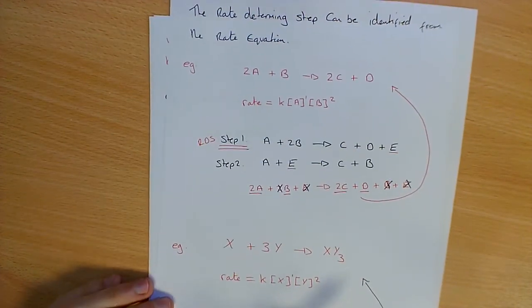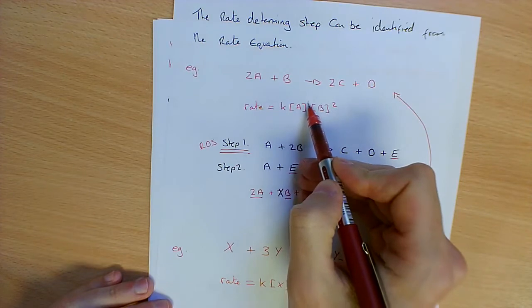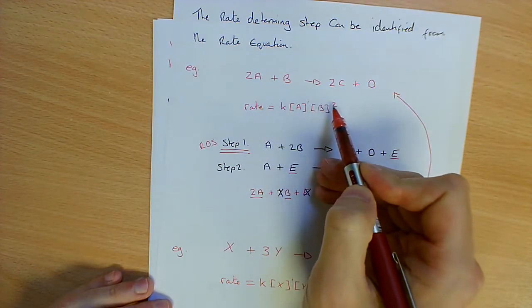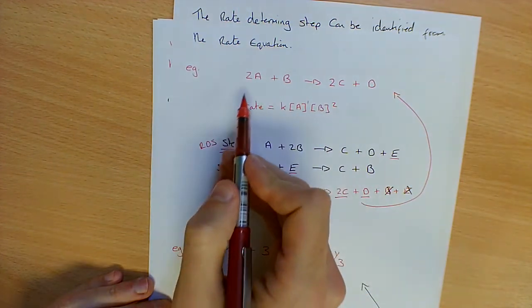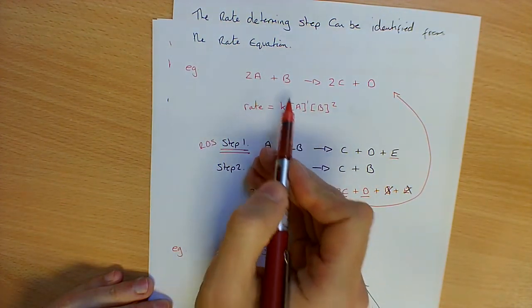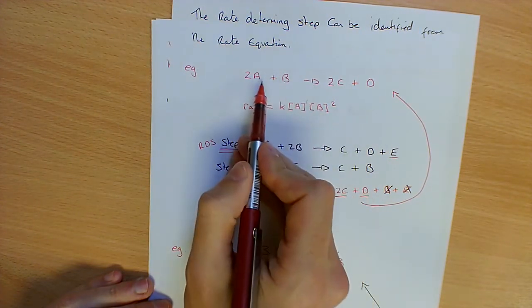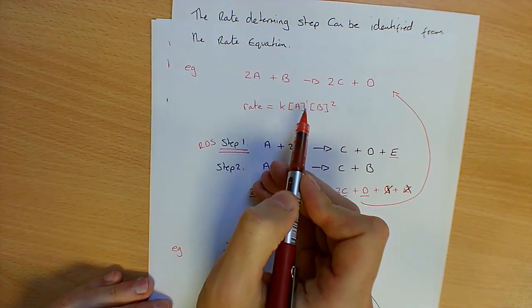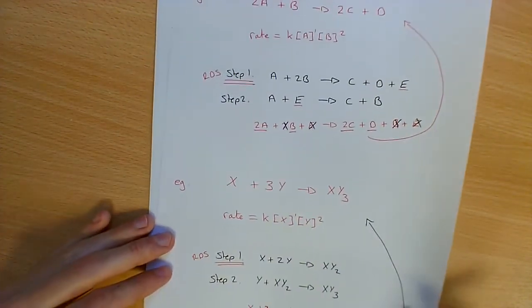Go back to the first one. The stoichiometry of the rate equation tells us we need one particle of A and two particles of B. Does that match the stoichiometry of the overall equation? No. It says 2A, whereas this is A to the 1, and it's just 1B, and this is B to the 2. So the stoichiometry of the overall reaction does not match the rate equation, so again, this must be a multi-step reaction.